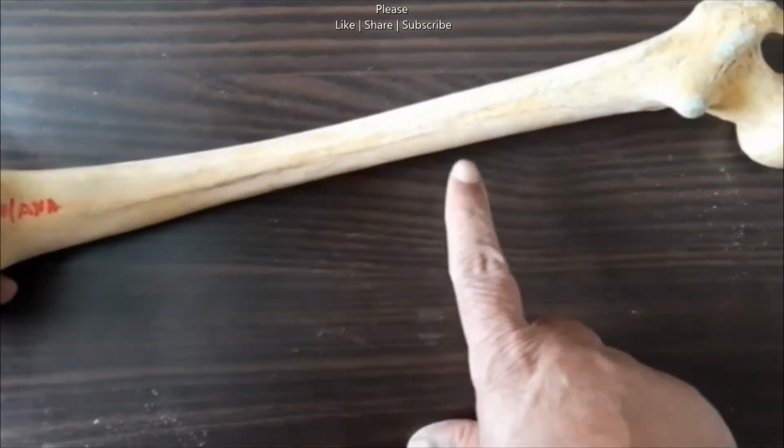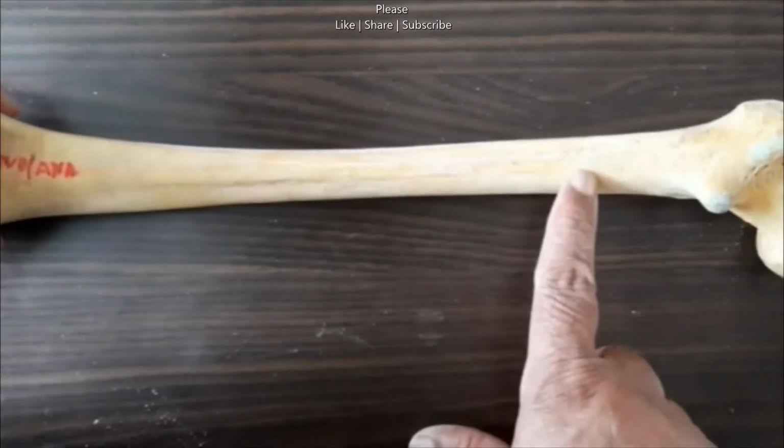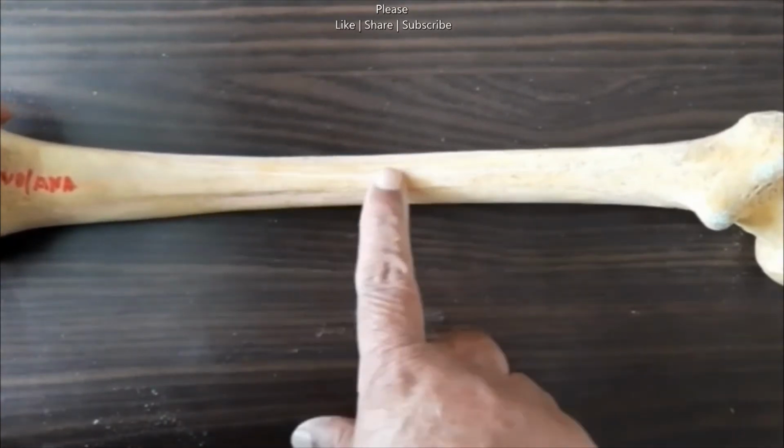So we have seen the origins of the vastus medialis, vastus lateralis and vastus intermedius. Now we come on to the dorsal and posterior aspect of the bone, where the linea aspera is present.